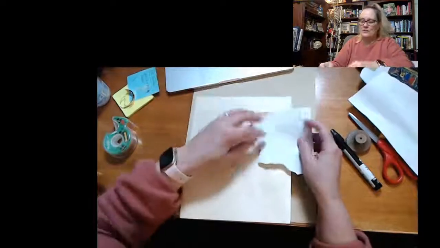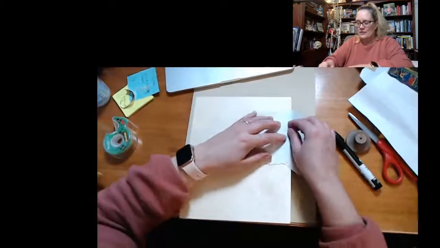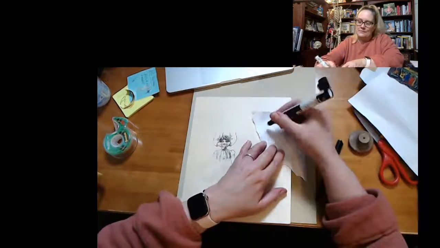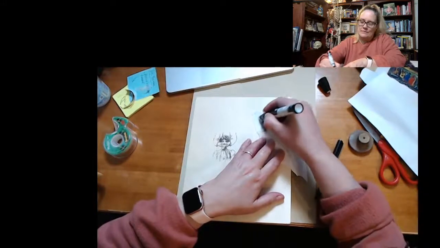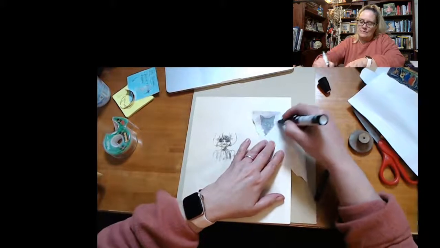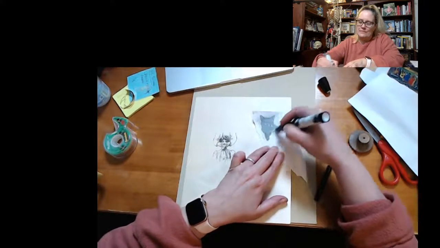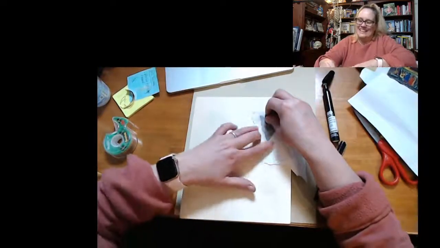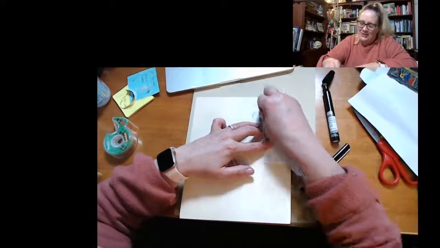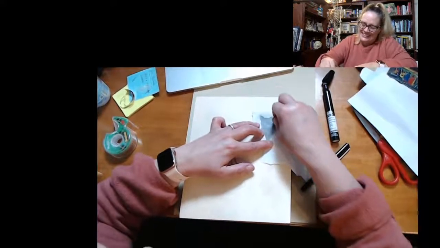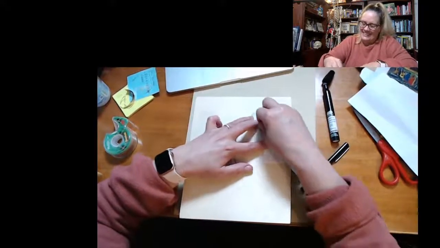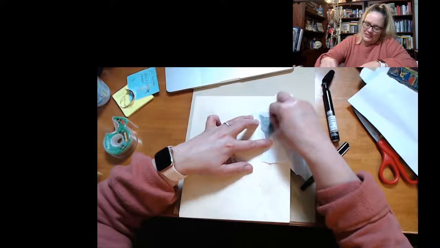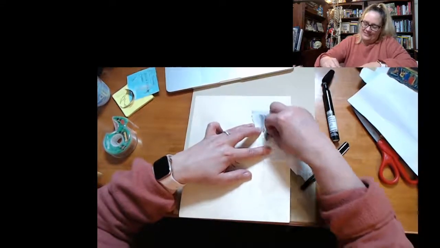Because there's a wolf on the other one. So let's say I do half the wolf here, and I'll do the other half of the wolf on the other side. Like I said, this is a really awkward angle for me right now. Sorry. But you really have to press every single little bit of it.